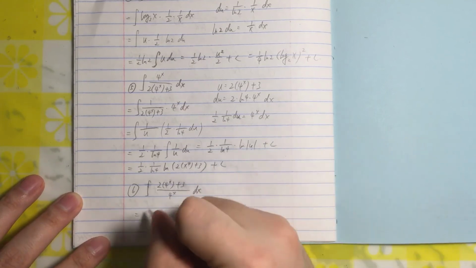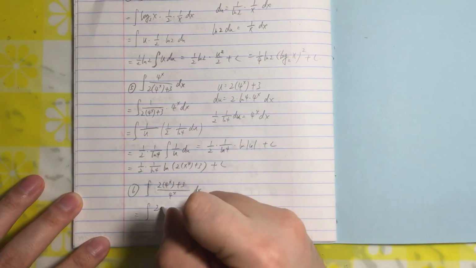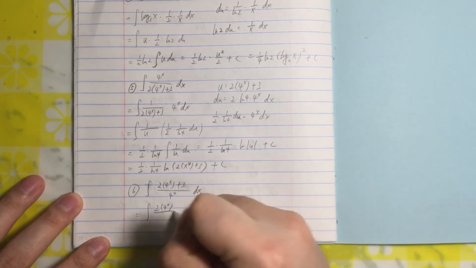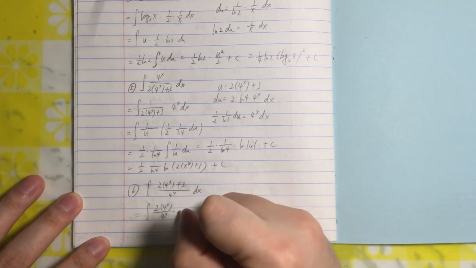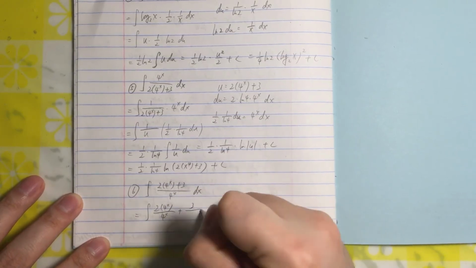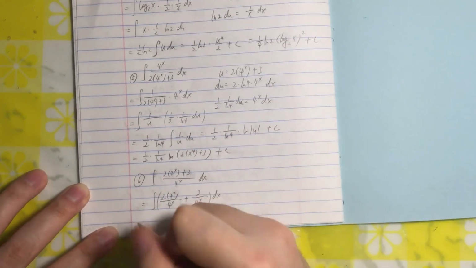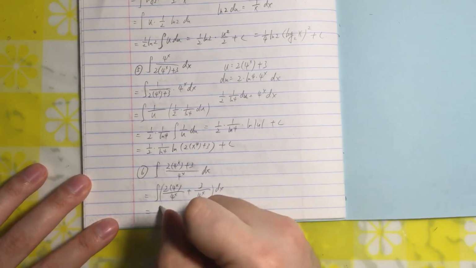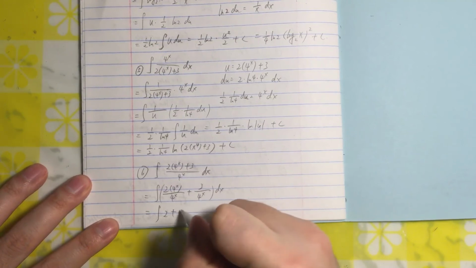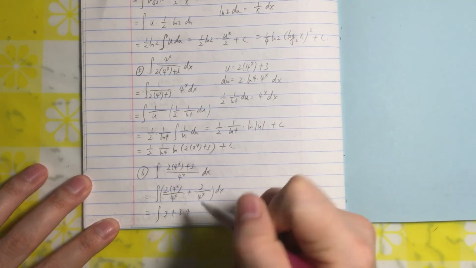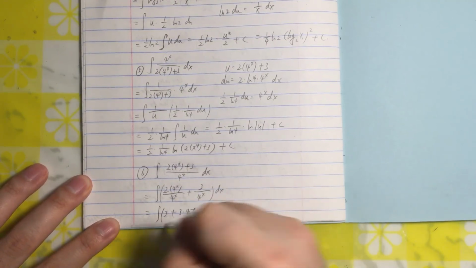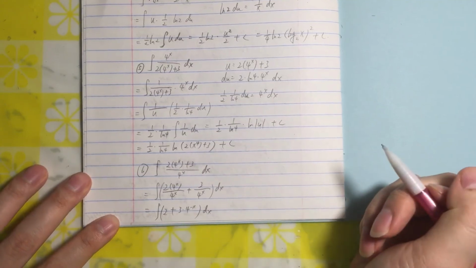This function can be simplified as 2 times 4 to the power of x over 4 to the power of x plus 3 over 4 to the power of x dx, which can be rewritten as 2 plus 3 times 4 to the power of negative x dx.